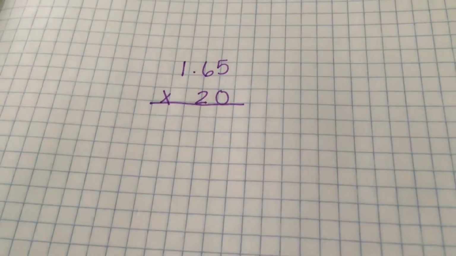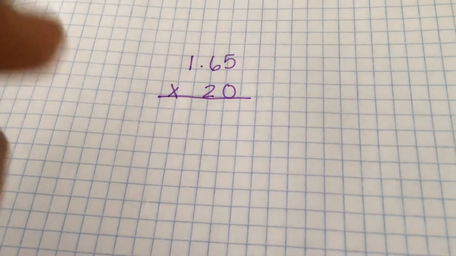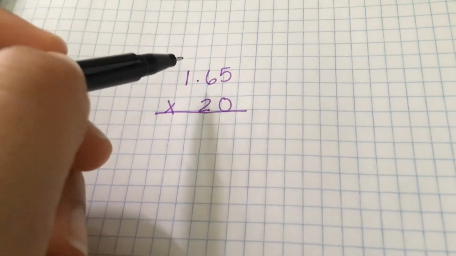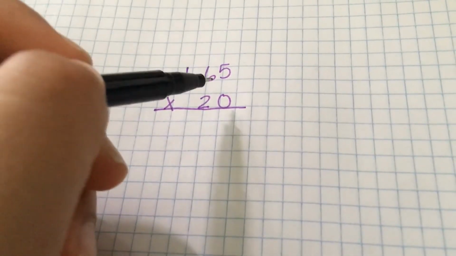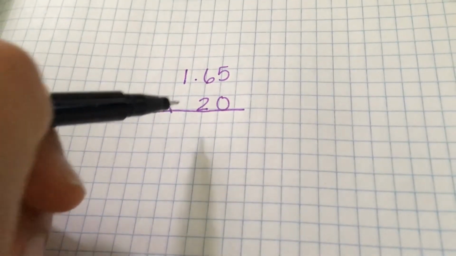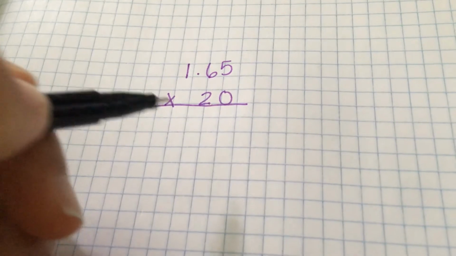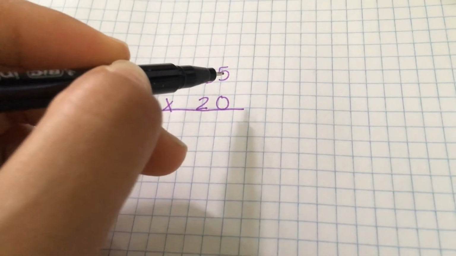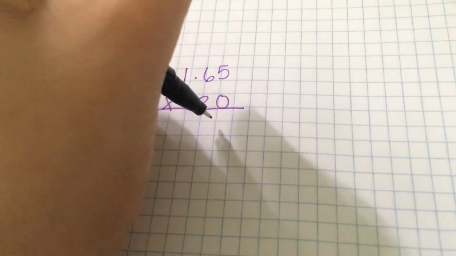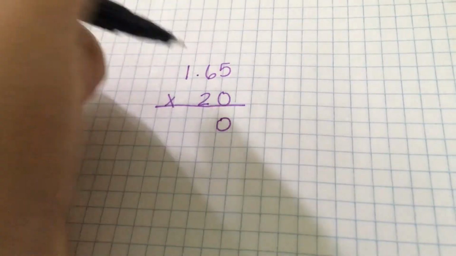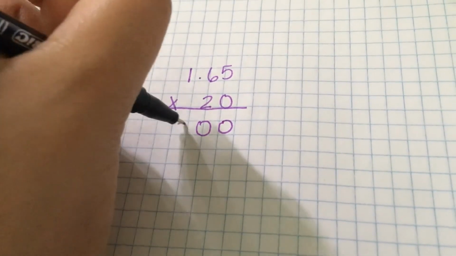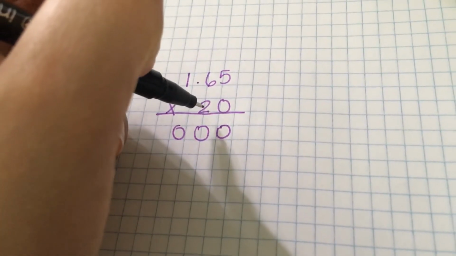Okay, so our last example is different from the first two because we have two numbers past the decimal for one of the numbers to the right, and for the other number we don't have any decimals. So again, we're going to start by multiplying these out. So our first step would be 5 times 0, and that would be 0, and then 6 times 0 is 0, and 1 times 0 is 0. And then we have to move on to the 2.